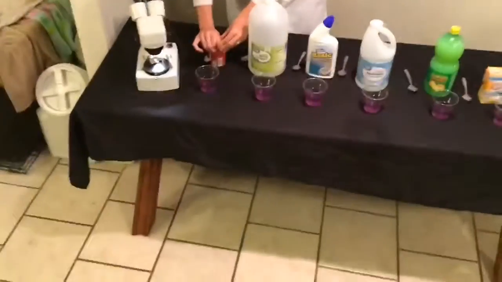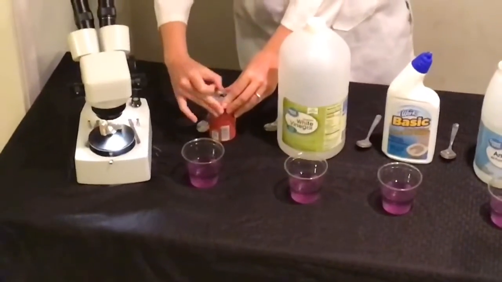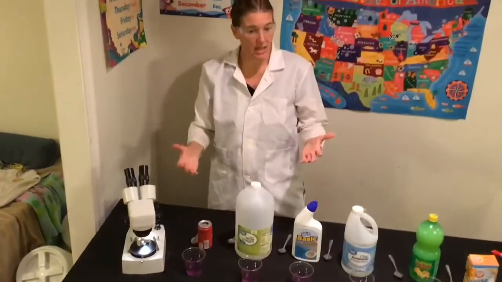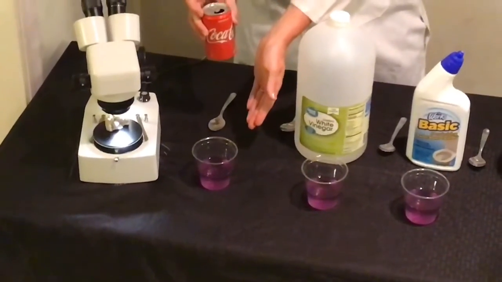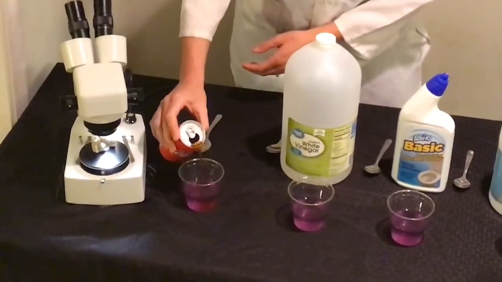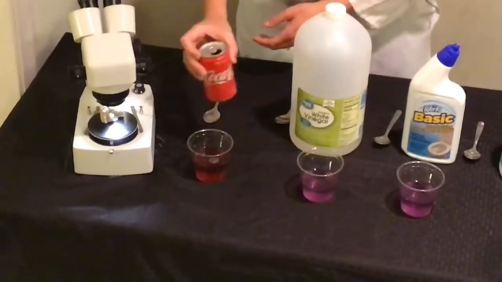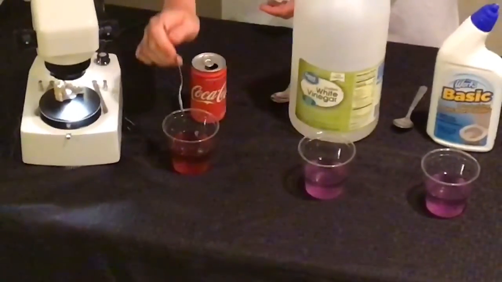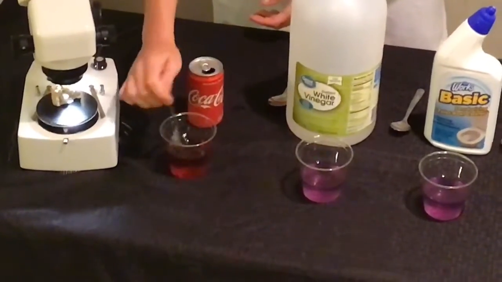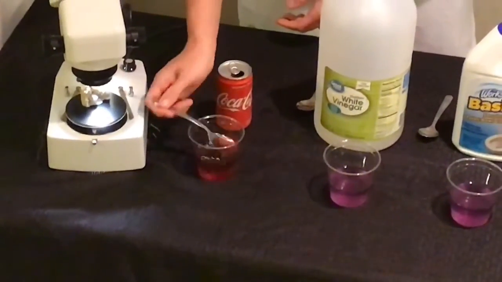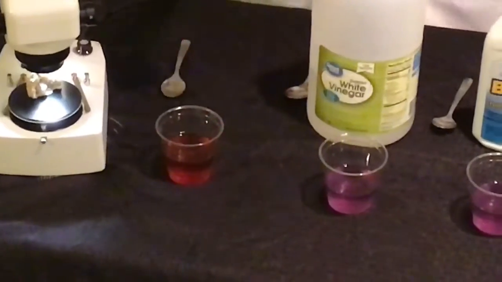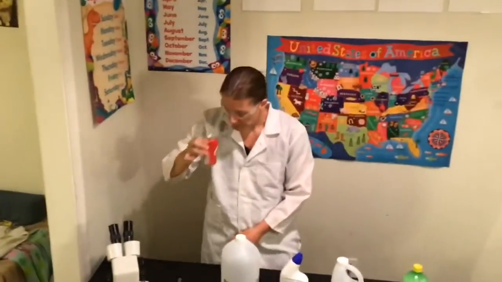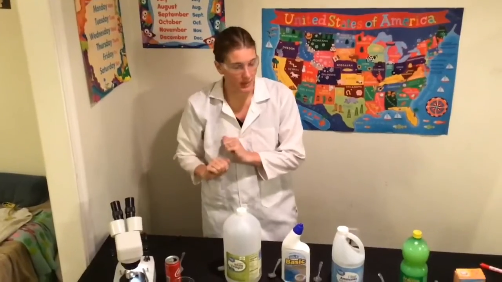First of all, each of you can make a guess for each of these, what color you think it's going to turn. If I pour a little bit of Coke into my indicator solution, what color do you think it's going to turn? Now I'm going to do that. Obviously, some of the color of the Coke will affect the color. But if you notice, it kind of turned a pinkish color. Can you see that? Kind of a pinkish color. And I love Coke. Don't try this at home unless you know it's something safe to drink.